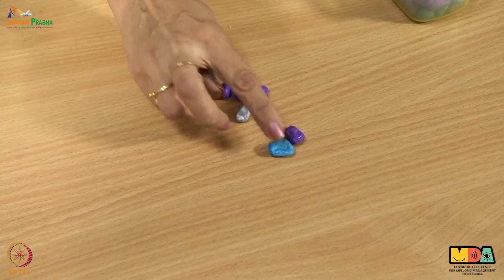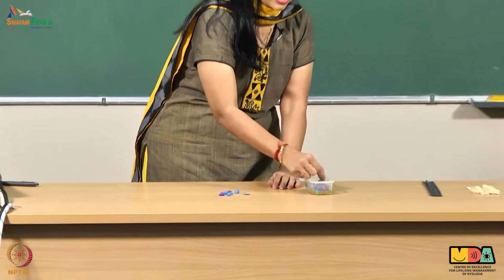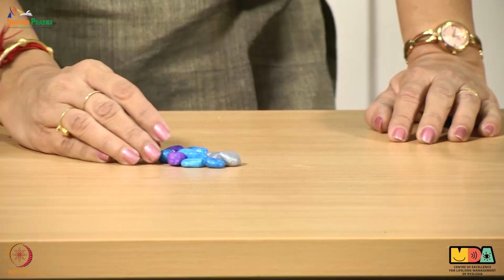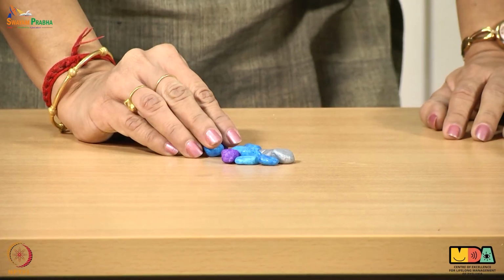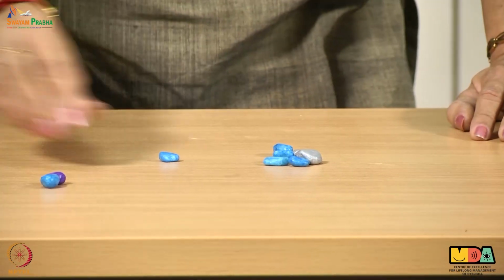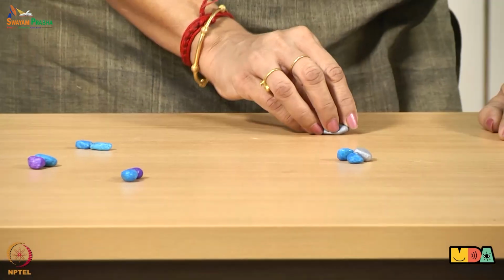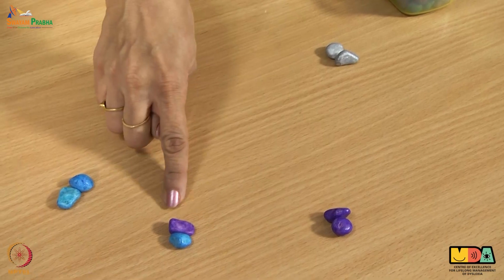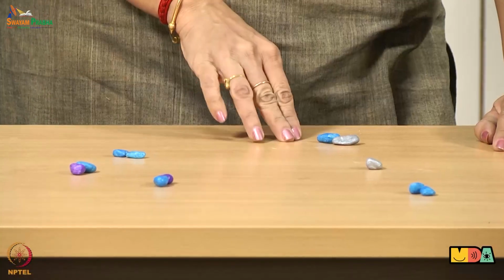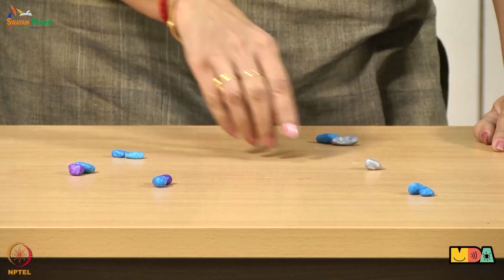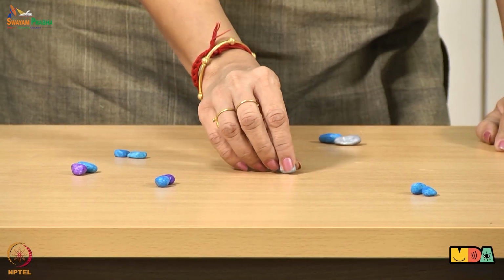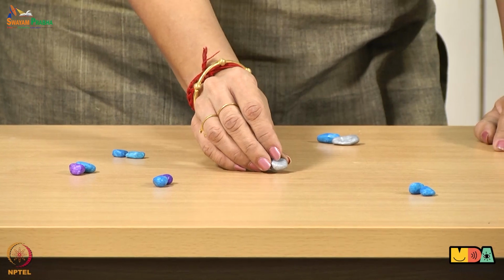6, 7, 8, 9, 10 and 11, and when I say divided by 2, that means they have to put them in groups of 2. And how many groups are there? 1, 2, 3, 4, 5, that means the quotient is 5. And what is the remainder? Whatever is remaining becomes your remainder. Over here 1 is the remainder.